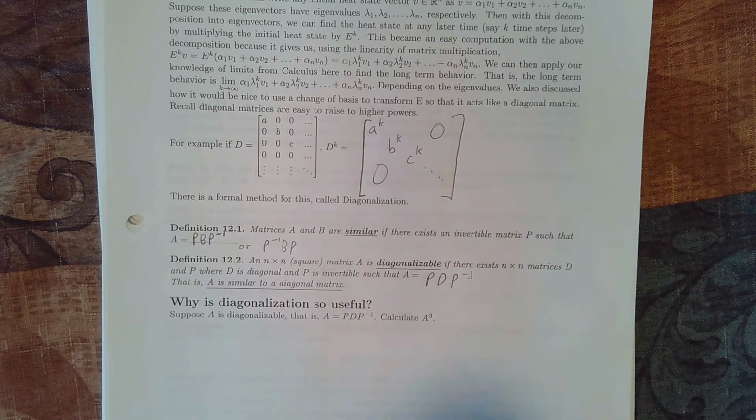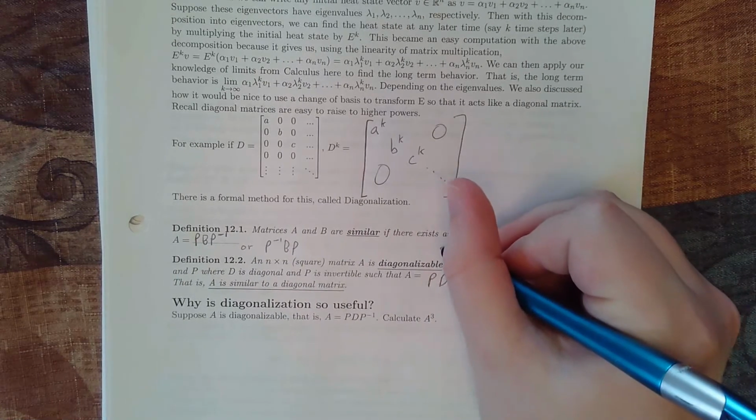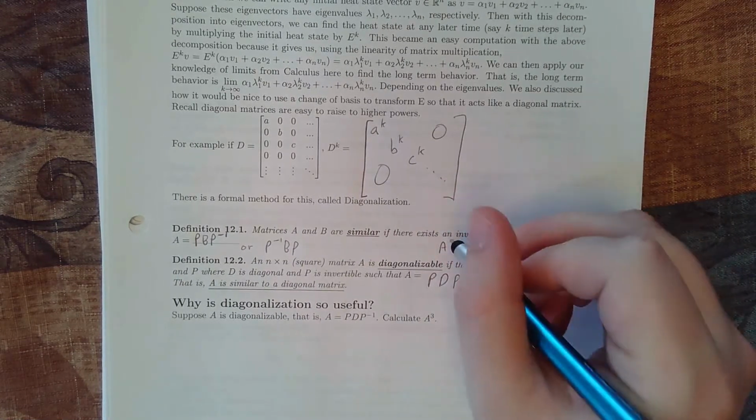We can also check this idea of diagonalization in a slightly easier way.